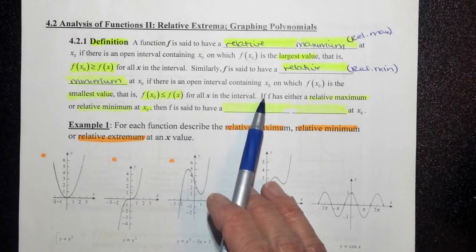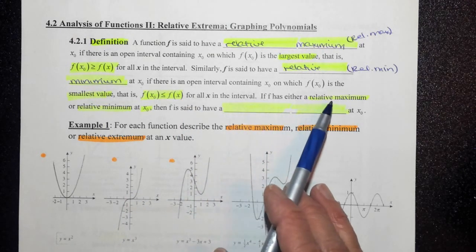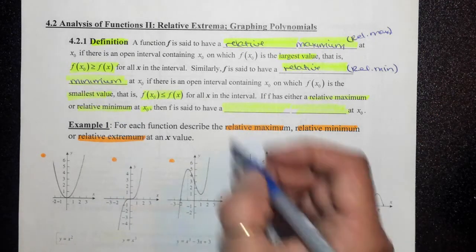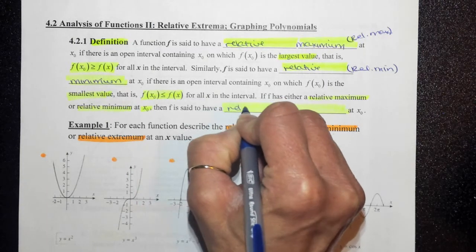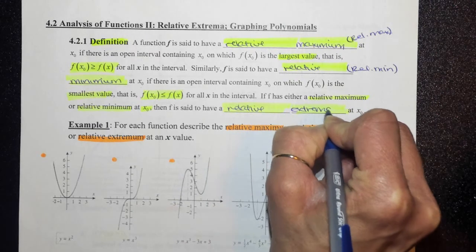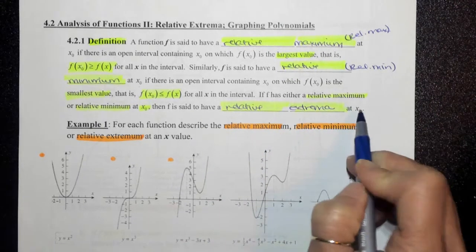And if that function has either a relative maximum or a relative minimum at some given x sub 0 value, then f is said to have a relative extrema at that given x sub 0 value.